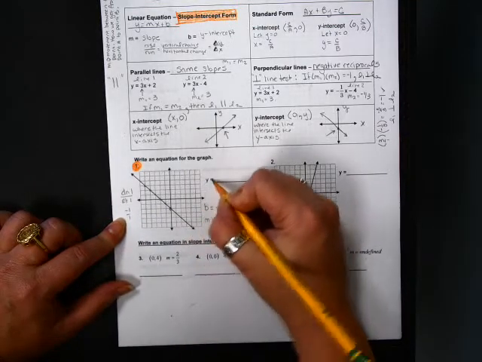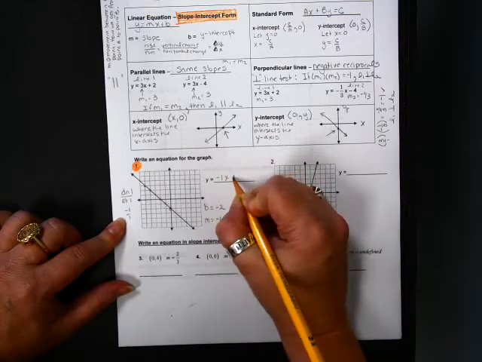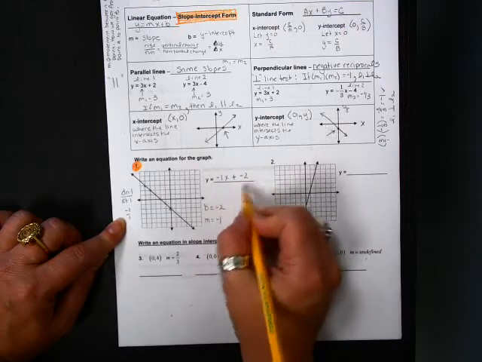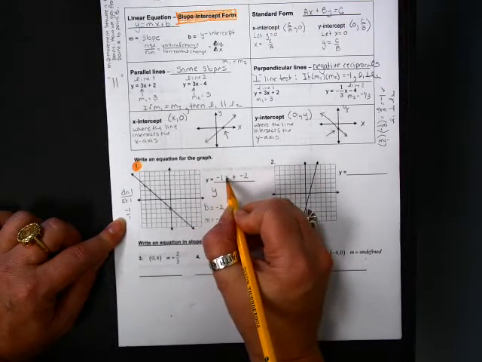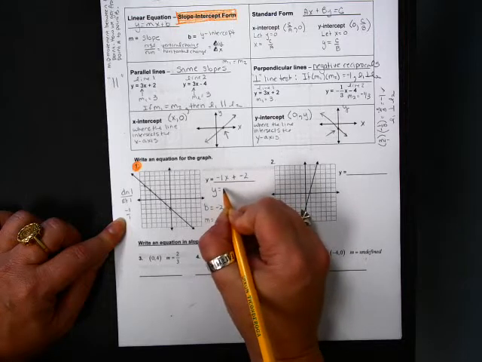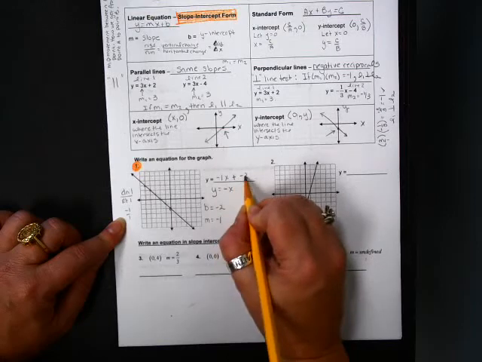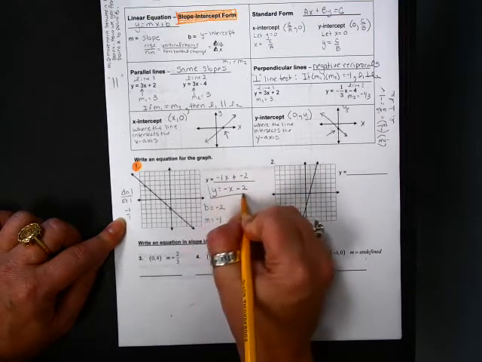So y equals -1x plus b, which is -2. And then we need to write this in the most simplified form. In the most simplified form, we don't usually write a 1 in front of the x, so we write it as -x. We usually don't put plus a negative, we usually just write it as minus. So this would be the most simplified form.